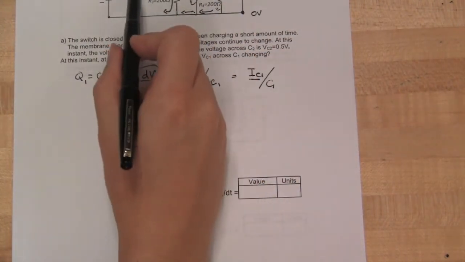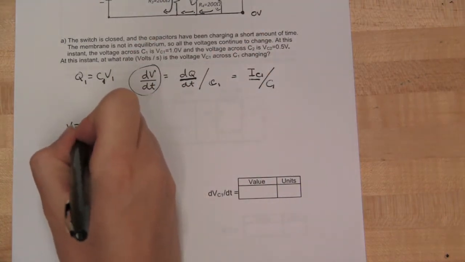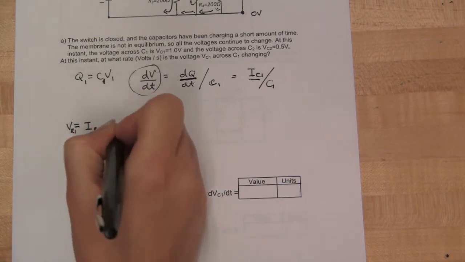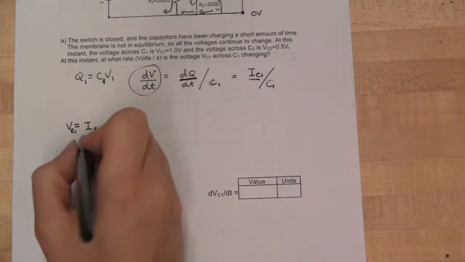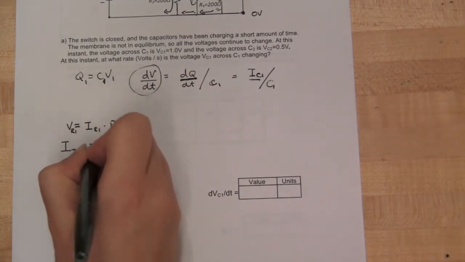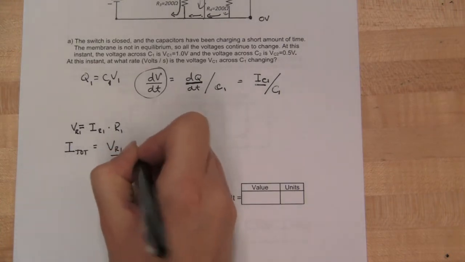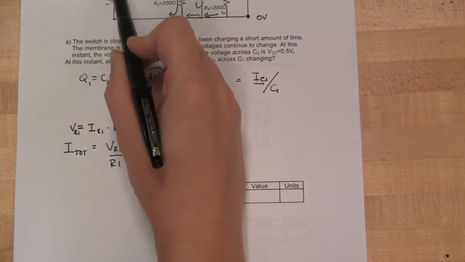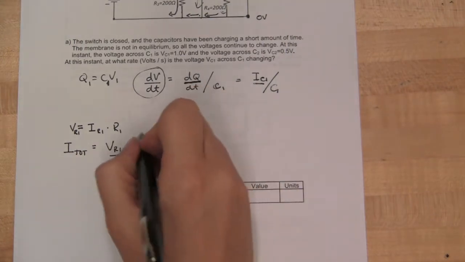So through R1, this is the total current in the circuit. V across R1 is equal to I through R1 times R1. So the total current in the circuit is V_R1 divided by R1. V_R1 is the voltage dropped across that, so that's 4.4 volts minus 1 volt, over R1.